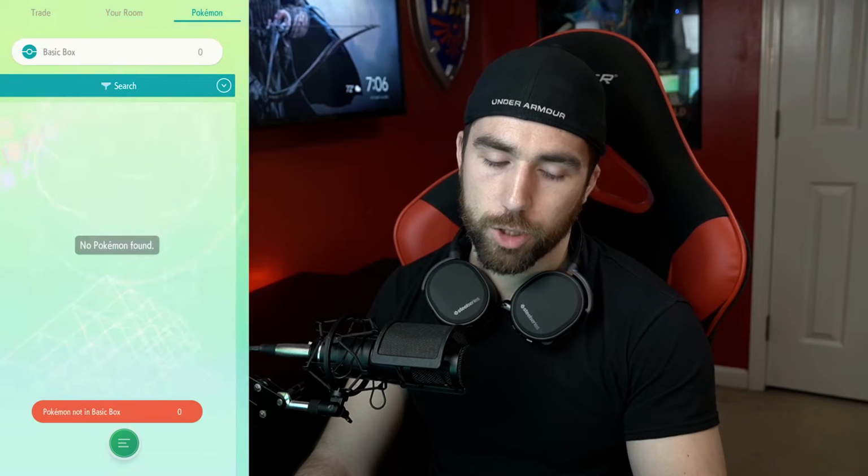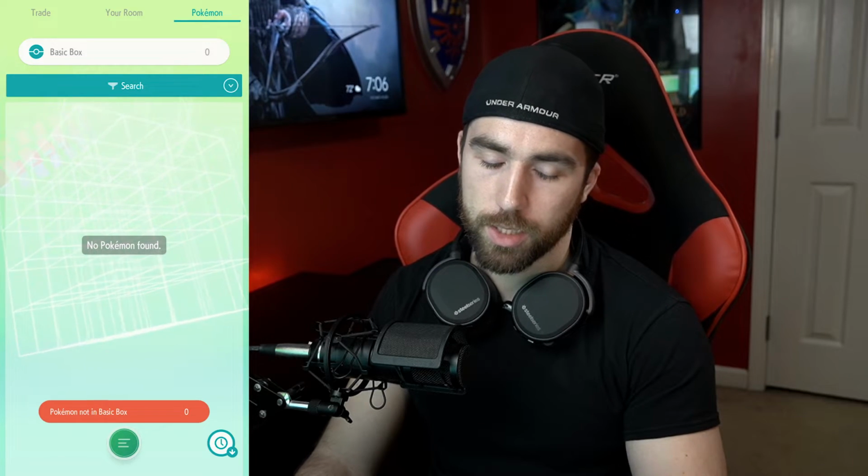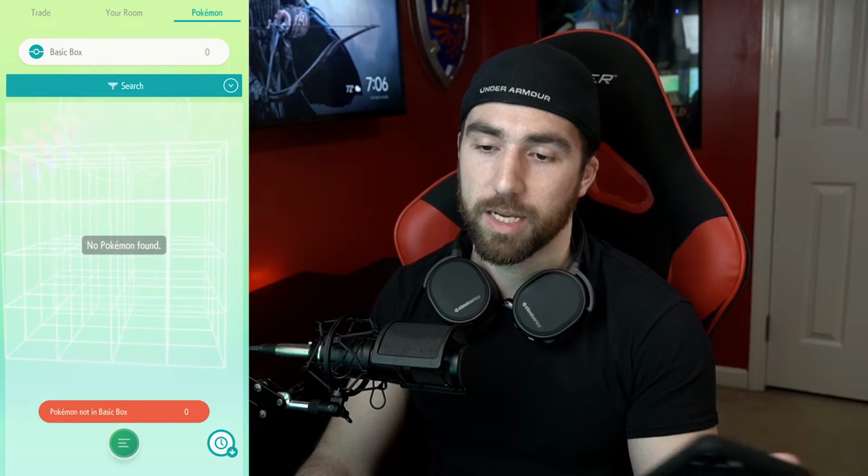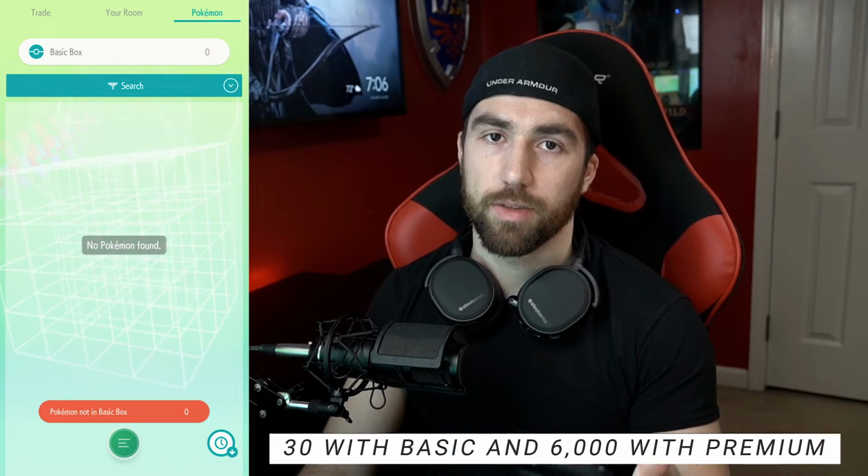And of course, you can go all the way over to the right and you can look at your basic box. And of course, again, your basic box, you're not going to be able to store a whole lot of Pokemon if you just have the basic version. If you have the premium version of the game, you'll be able to store a lot more. I'll have the actual number of how many you can store up on screen.